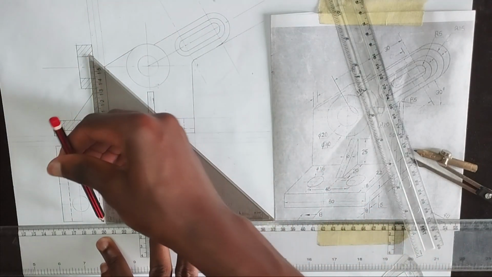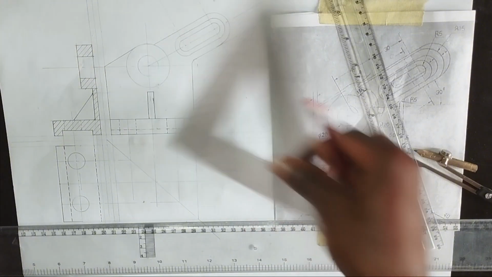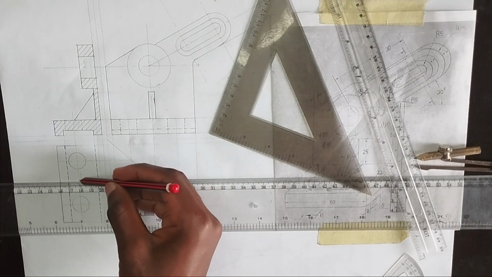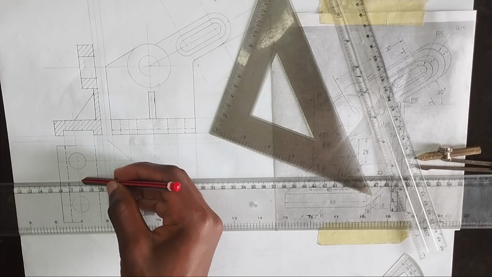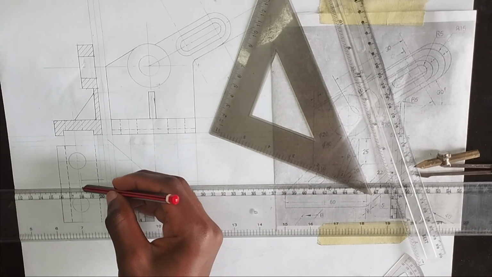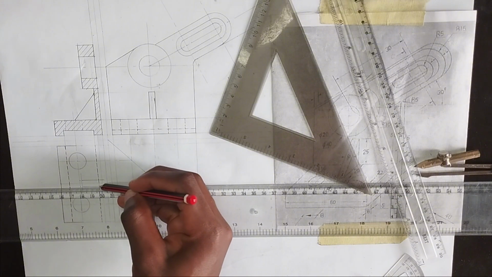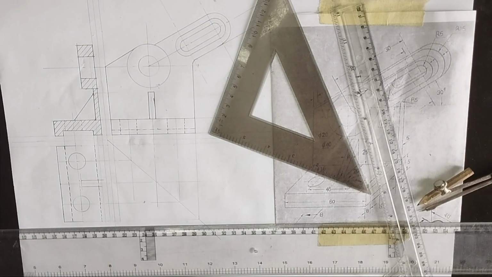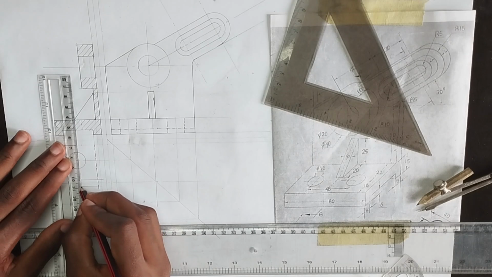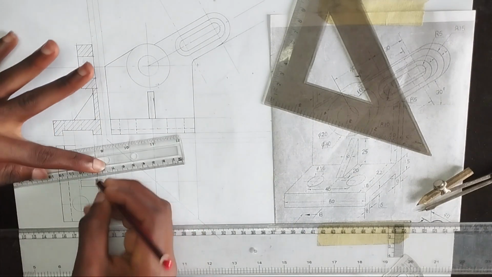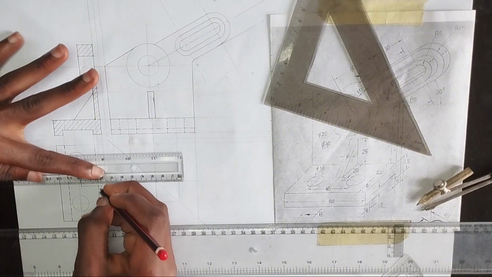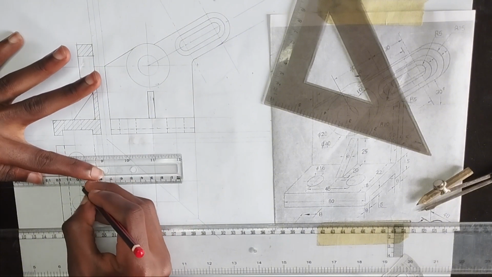Ensure you are making use of thin lines, please. So this 6 mm thickness is going to start from here, stopping here, then here also going to stop at this point here. So we can thicken this out, like this.